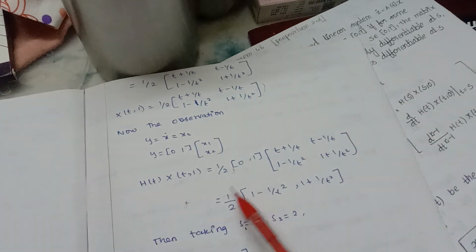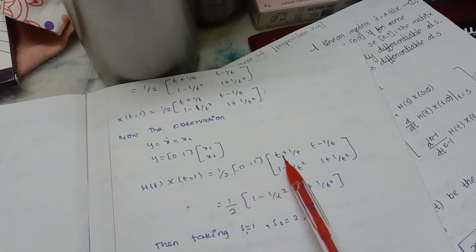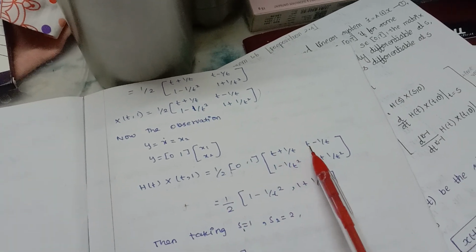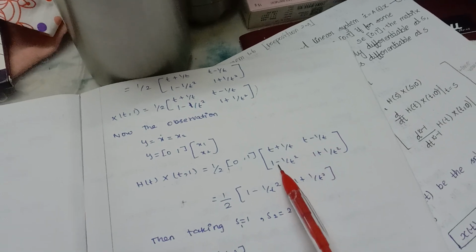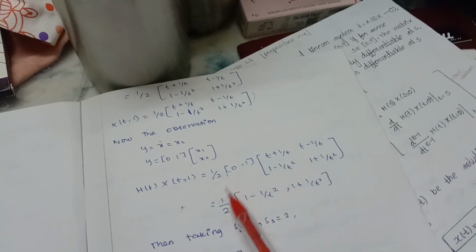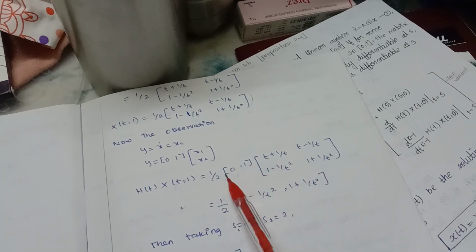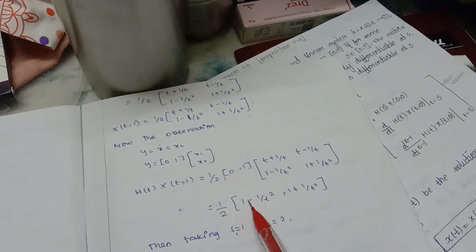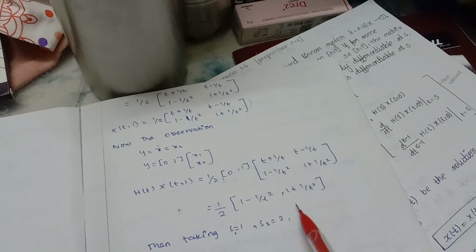So 1 by 2 into 0, 1 times t plus 1 by t, t minus 1 by t, 1 minus 1 by t square, 1 plus 1 by t square. So 1 by 2 into the terms 1 minus 1 by t square and 1 plus 1 by t square.